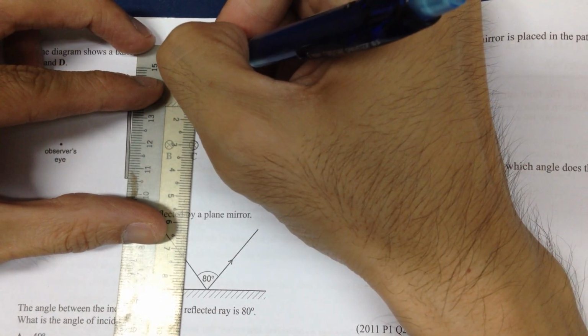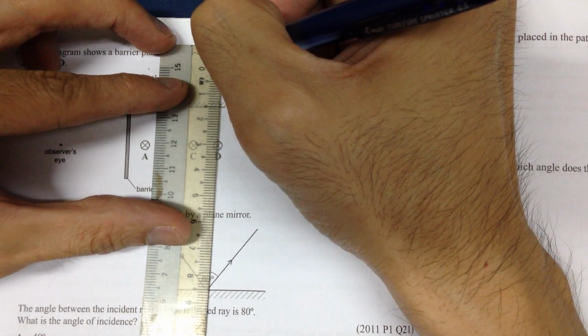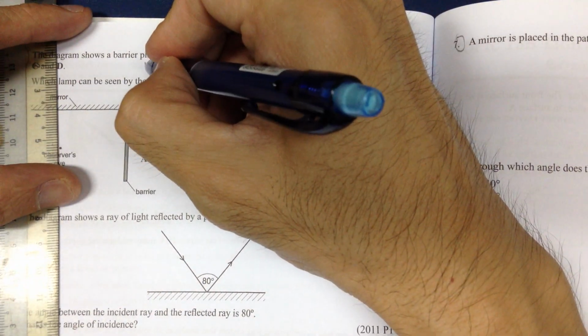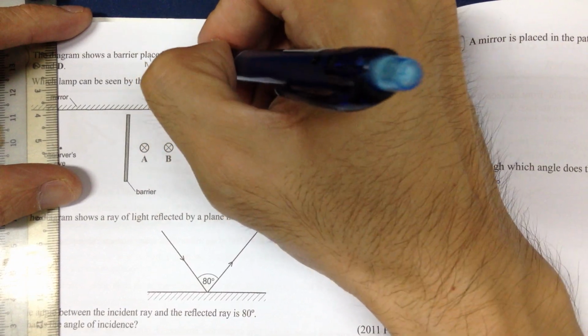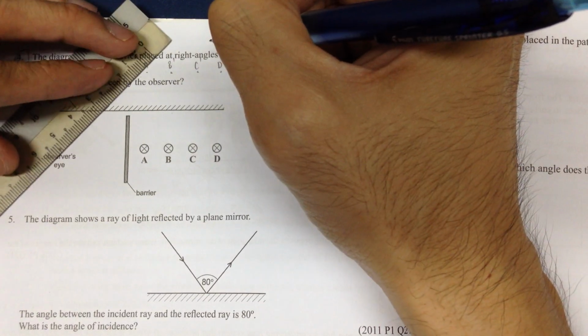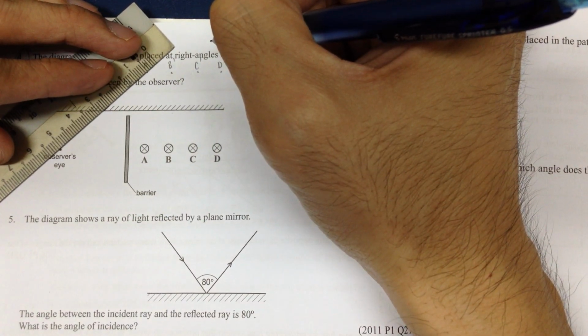Okay, so we draw the image. Just a dot will do. You don't have to actually sketch the image. So this will be A prime, B prime, C prime, and D prime. The next thing is you draw a straight line from the image to the observer.